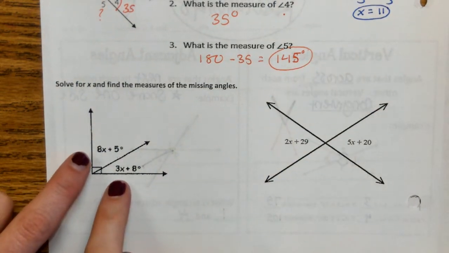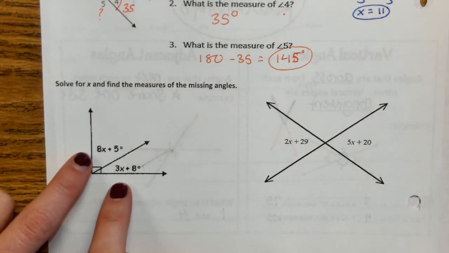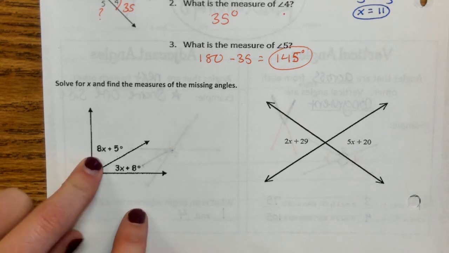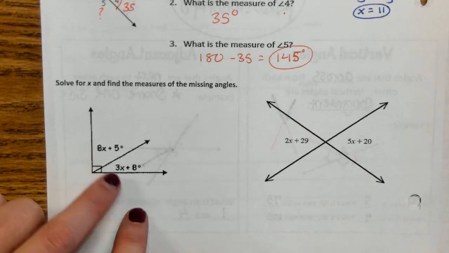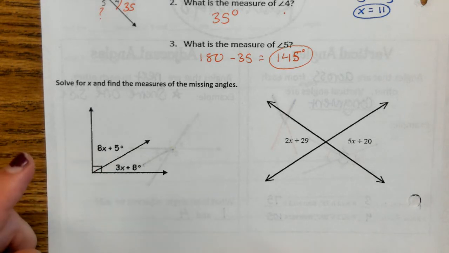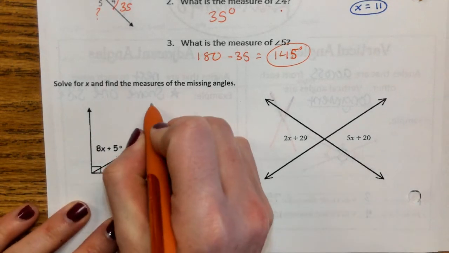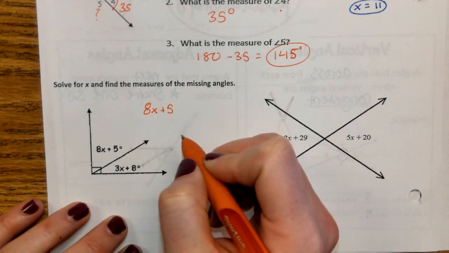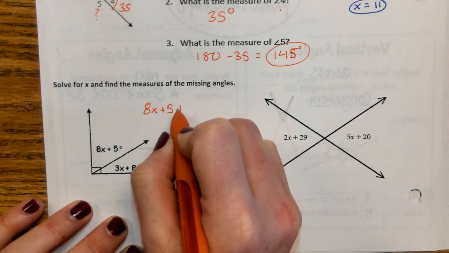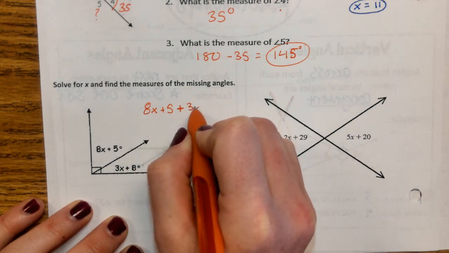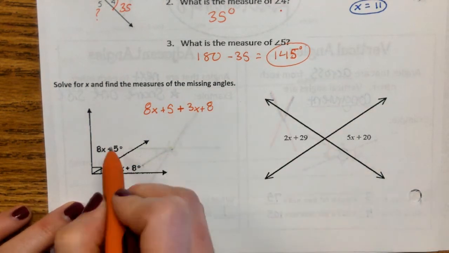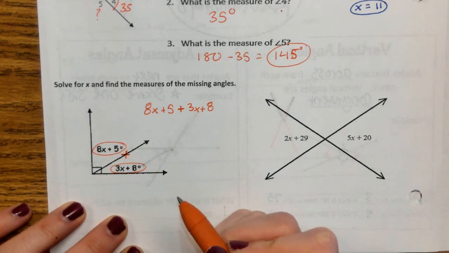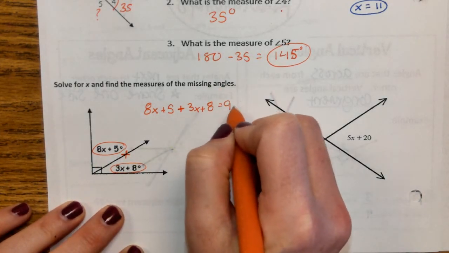Alright, when you add these two angles together, what should you get? 90. So to find out what x is, which we need to know to find each angle measurement, we add them up to get 90. 8x plus 5 plus 3x plus 8. Take these two angles, add them up. Their sum is 90.